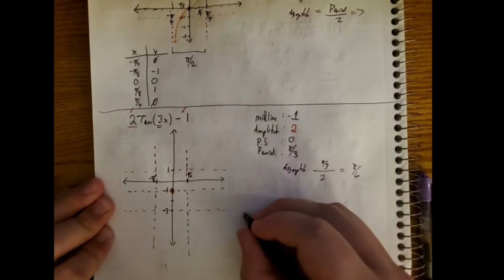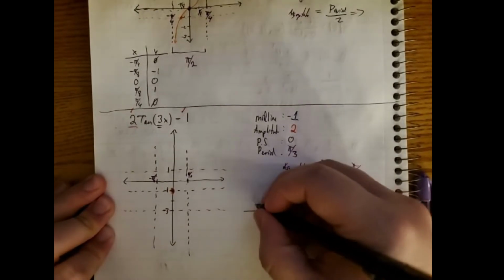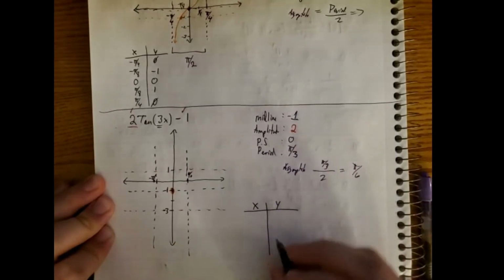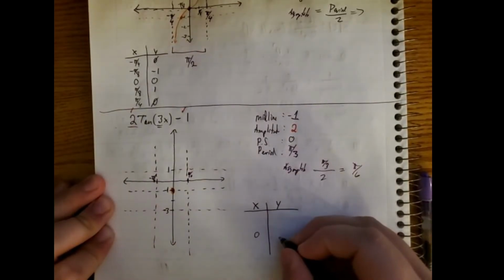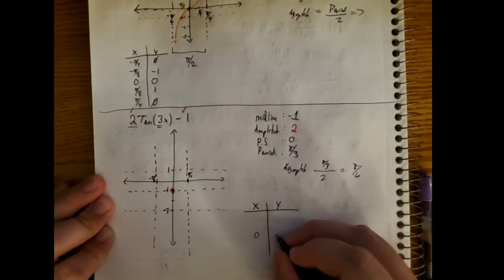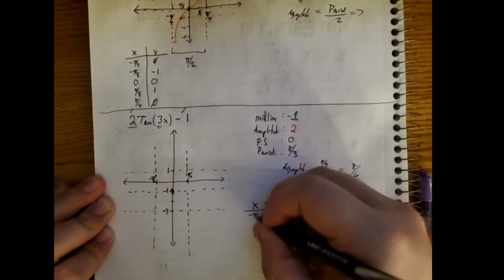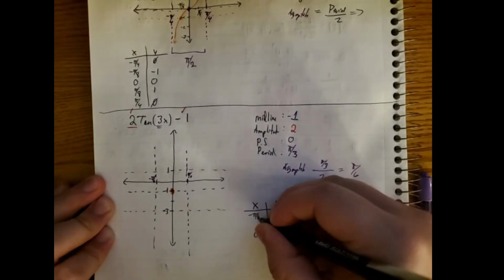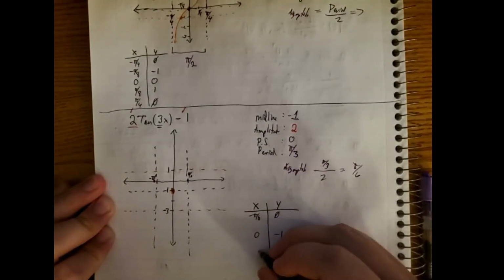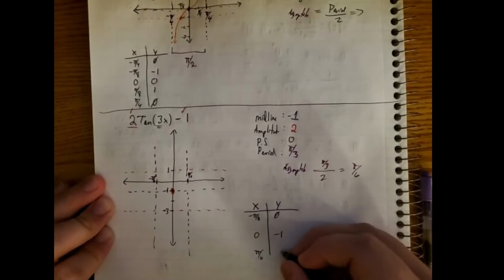Beautiful. And I start making my table. I'm at an x value of 0, a y value of negative 1 is my center. And then at negative pi over 6, I am undefined, and at positive pi over 6, I am undefined. Again, these are where my asymptotes are. So now let's determine the last values.